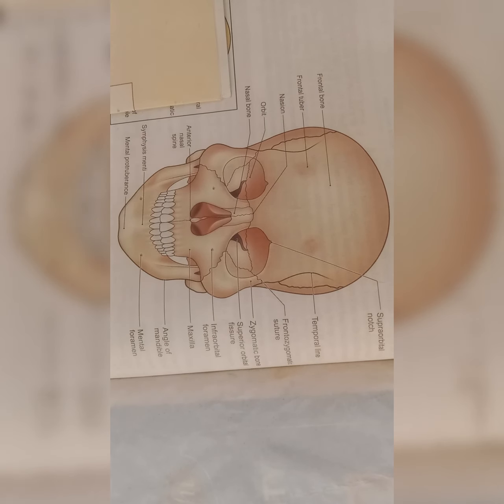Hello student, we are reading head and neck anatomy. Okay, and we will read today about the skull.